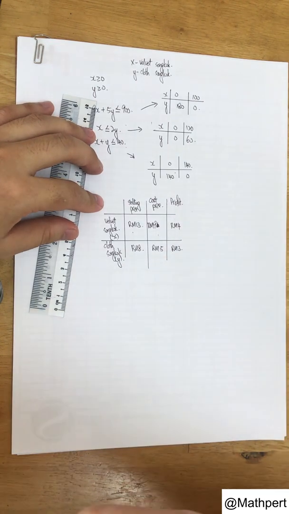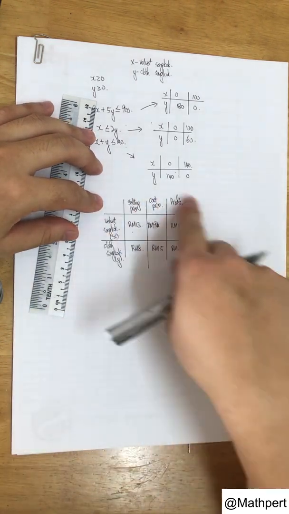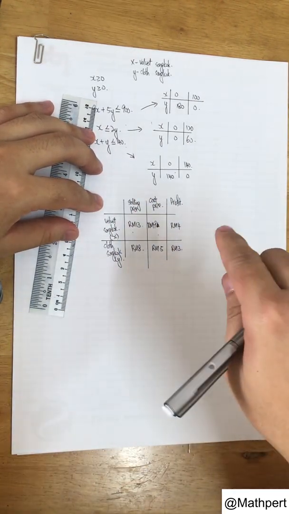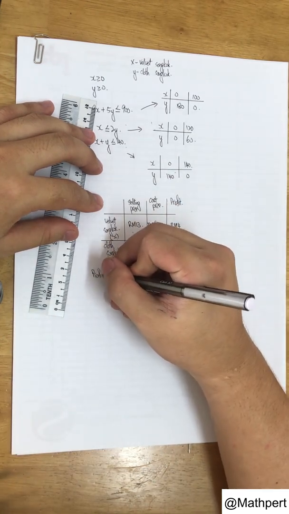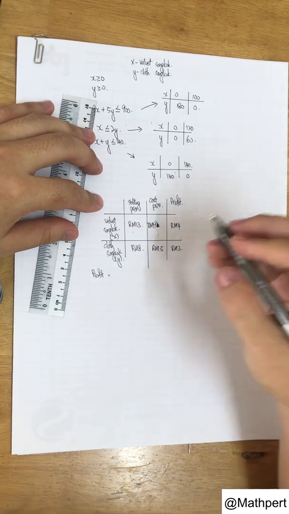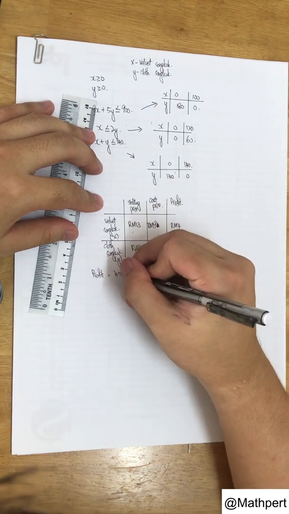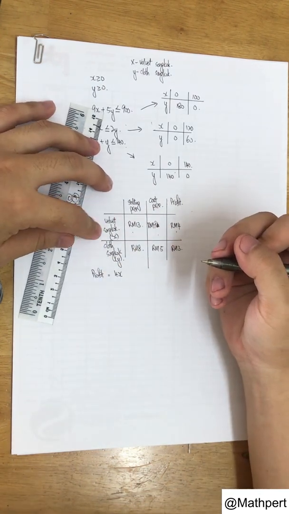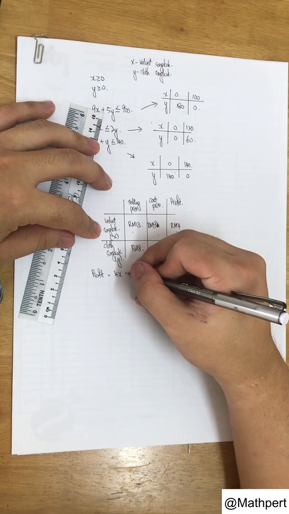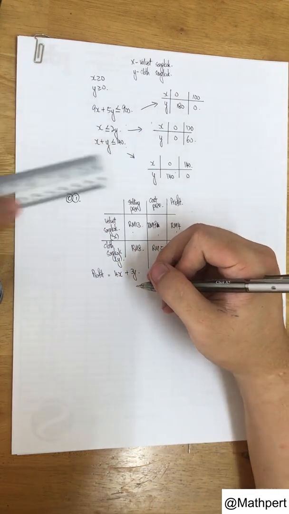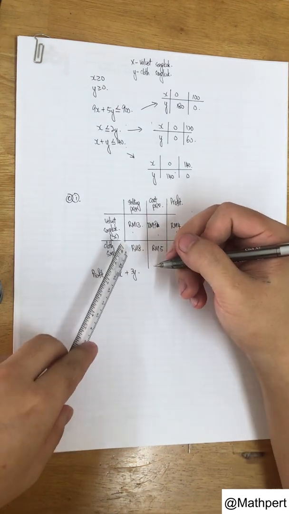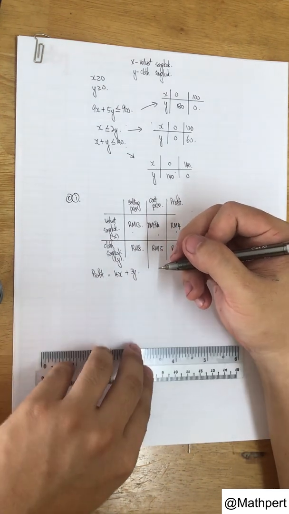So from this table, we can form another equation. So profit is equals to 4x velvet songkok plus 3y. Alright. So let's draw the table over here.